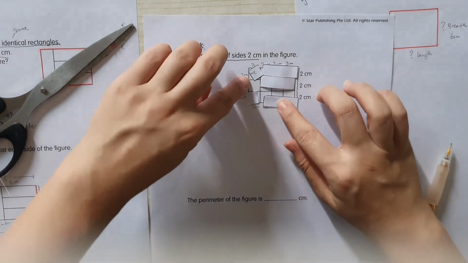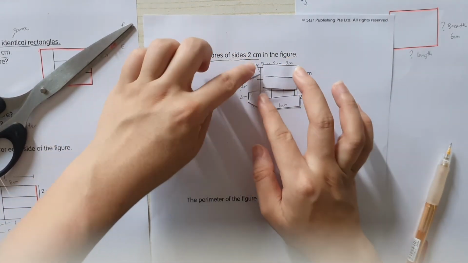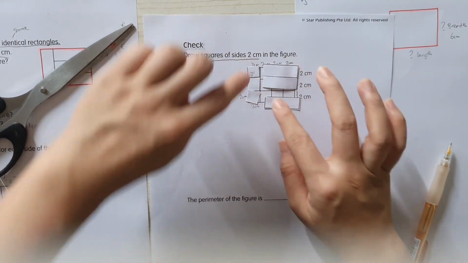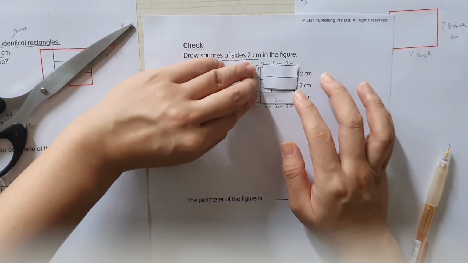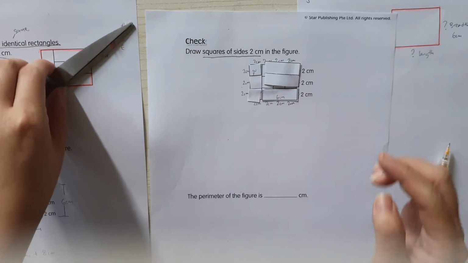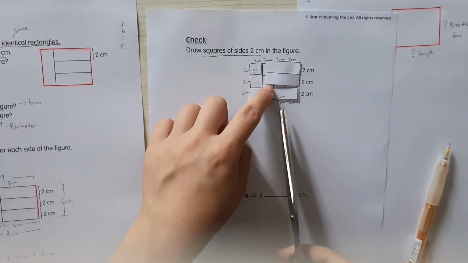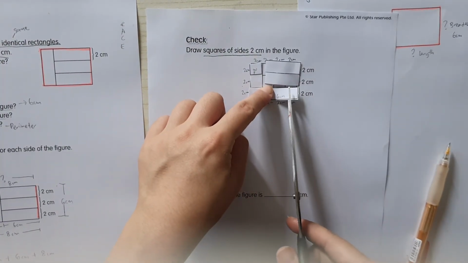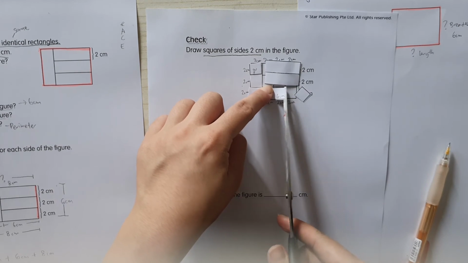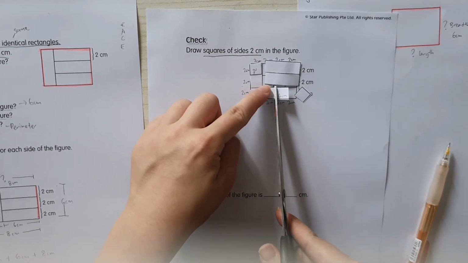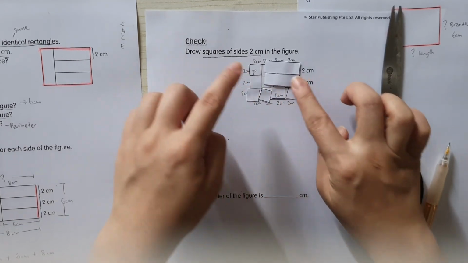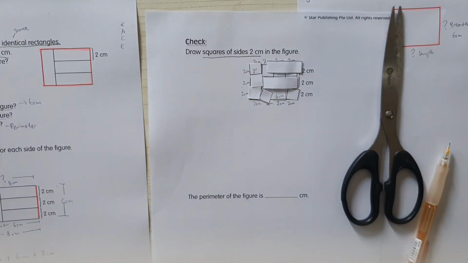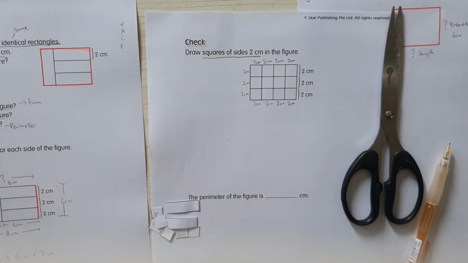So I cut that one rectangle into 3 smaller squares. This one as well, I can cut into 3 smaller squares. In fact, I can cut all of them into smaller squares, into unit squares like that.